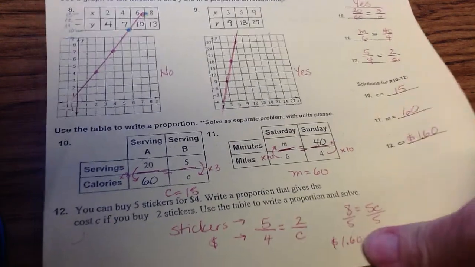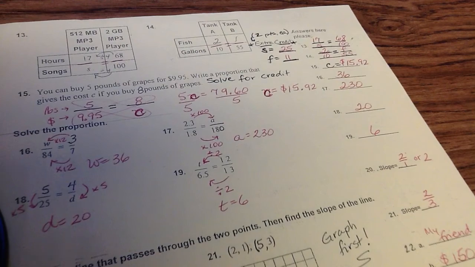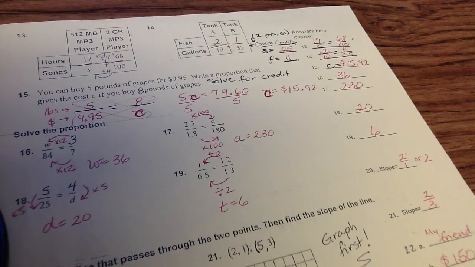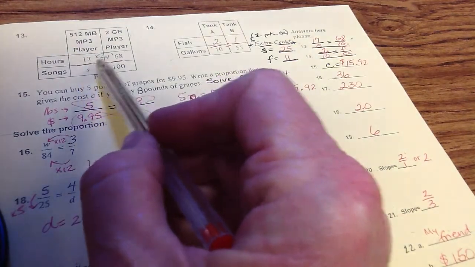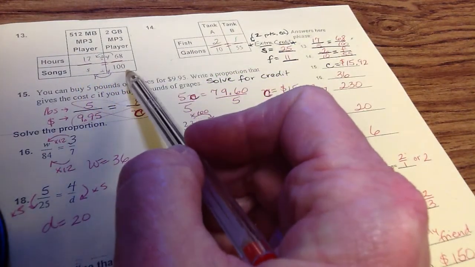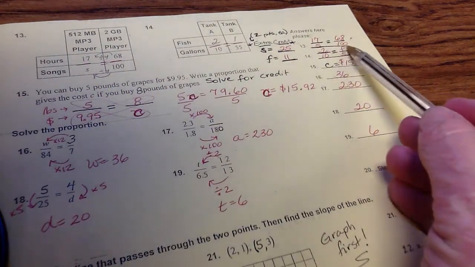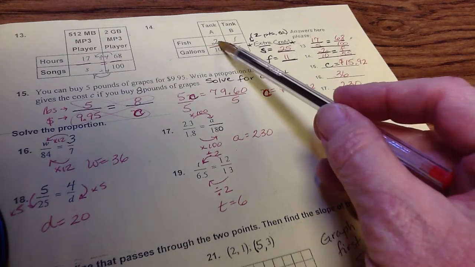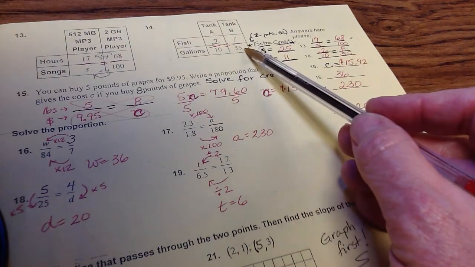All right, now we're on to the back. Same setup for number 13 and 14, super simple. You're just going to draw your lines, equal sign, and you have your proportion. So it's 17 over S equals 68 over 100. Here it's 2 over 10 equals F over 55.